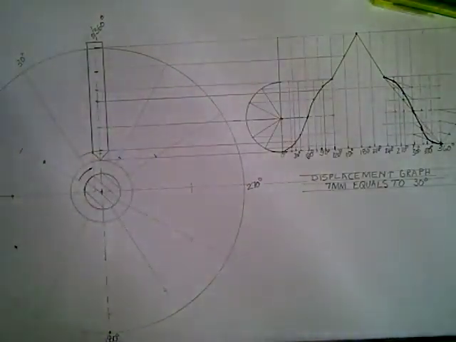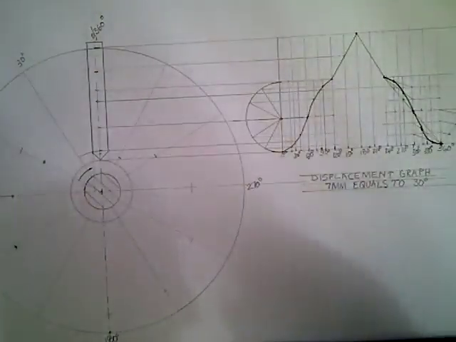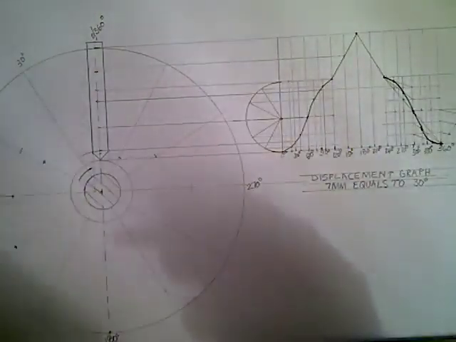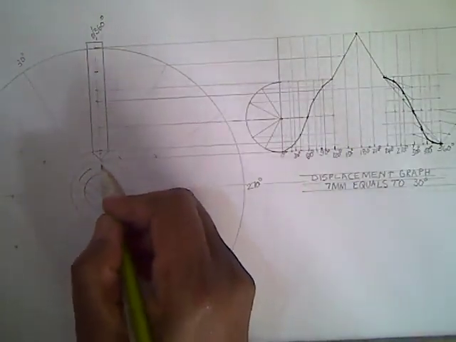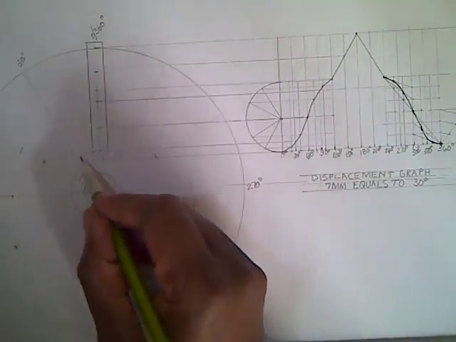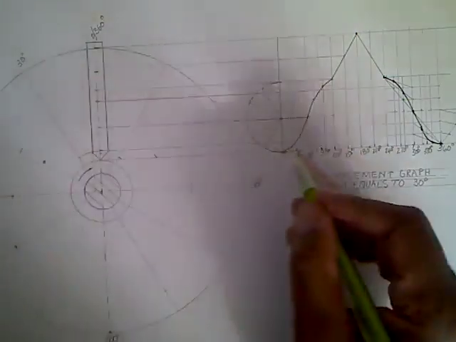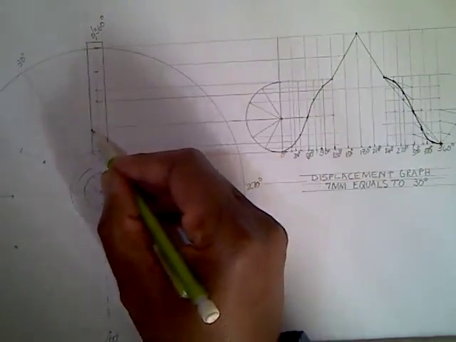Now my profile. You need to have a steady hand when you're drawing your profile. From here it will be your 30 or 60. Where is my 60? It was there.